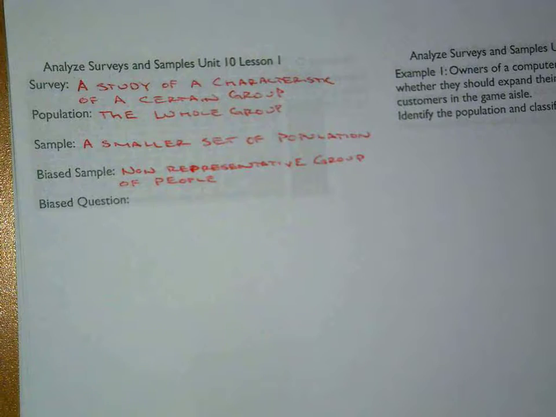This was decades ago, before everyone had telephones. In fact, really only the rich people had telephones at that point. So they called all these people, and of course only rich people had phones, and all these rich people who were getting surveyed said that they wanted this particular candidate.